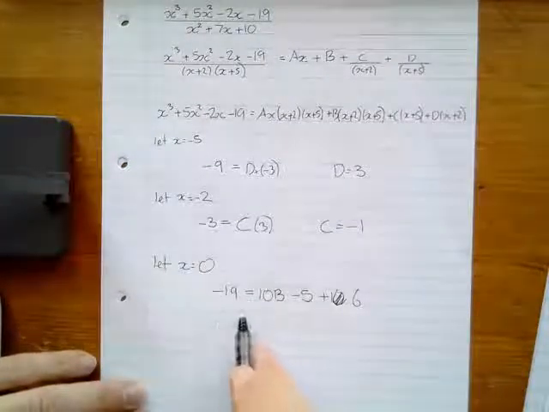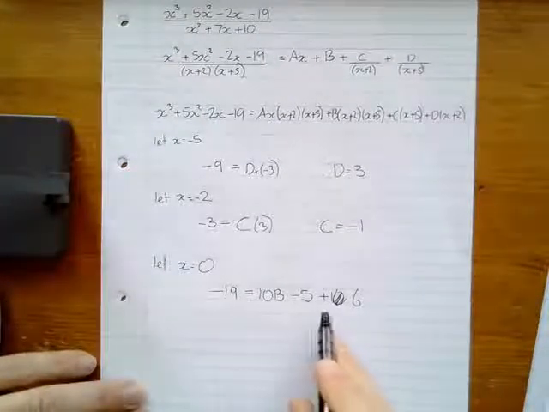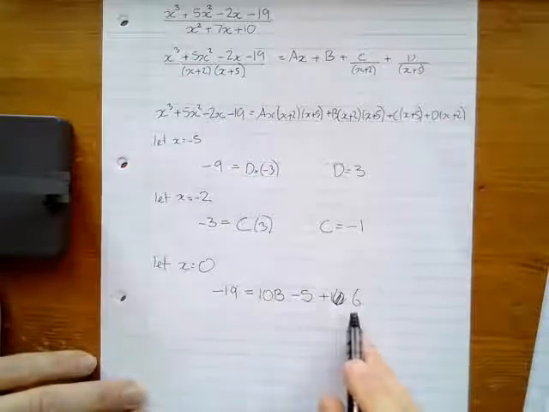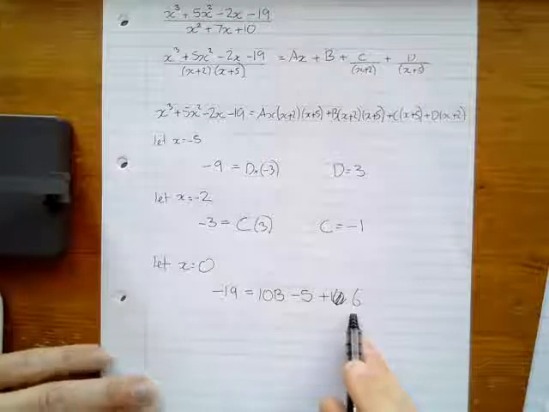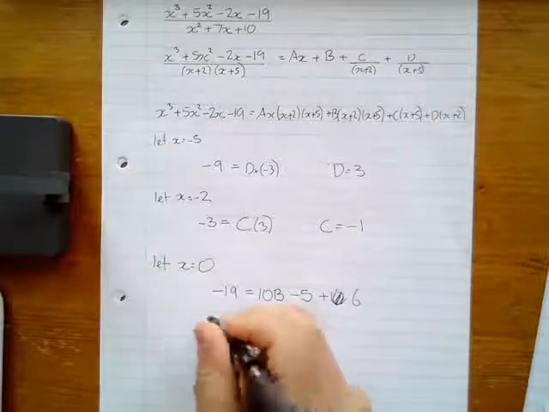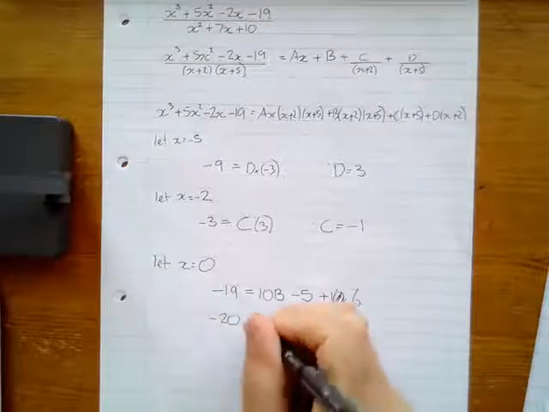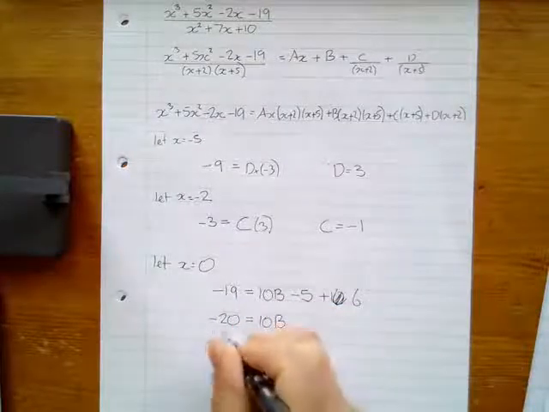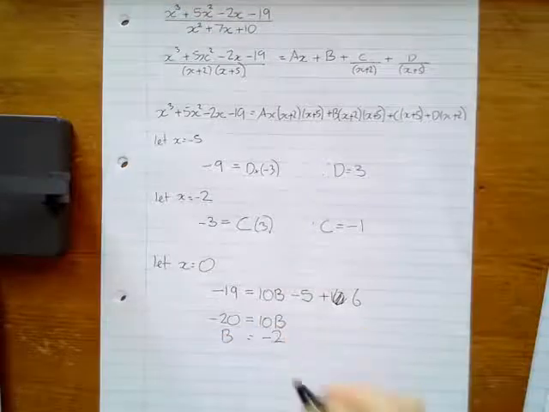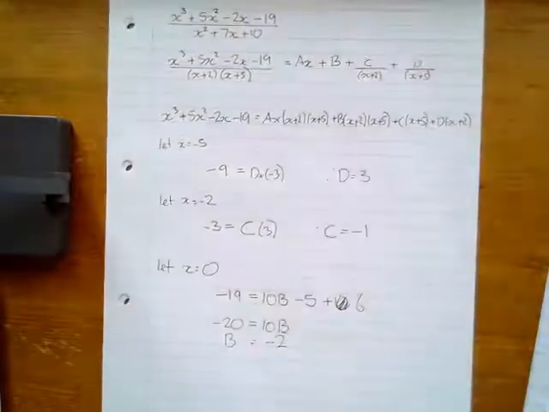So minus 19 equals 10b, minus 5 plus 6, well minus 5 plus 6 is 1. So take 1 off minus 19 gets me minus 20. So minus 20 is equal to 10b, therefore b is equal to minus 2. We're nearly there, just got to find the a now.